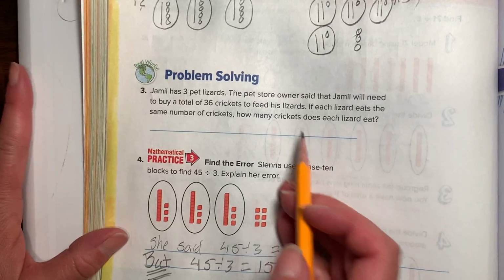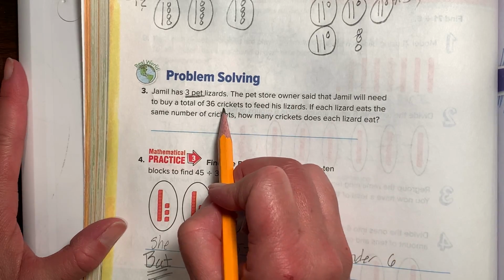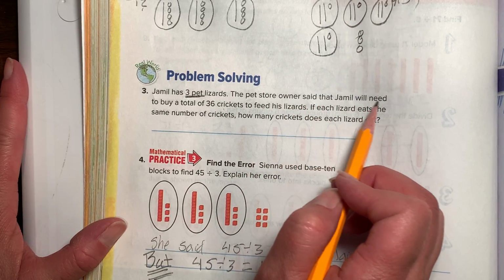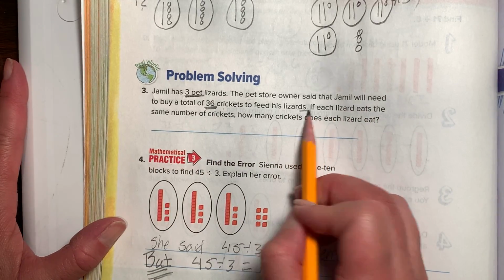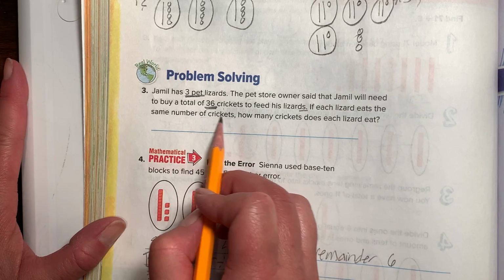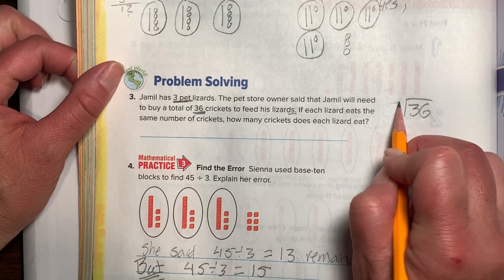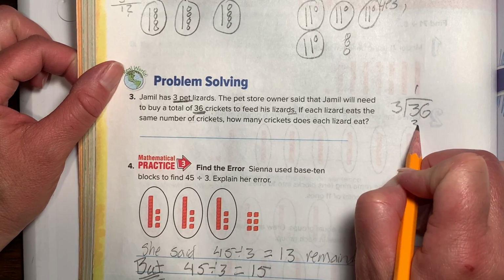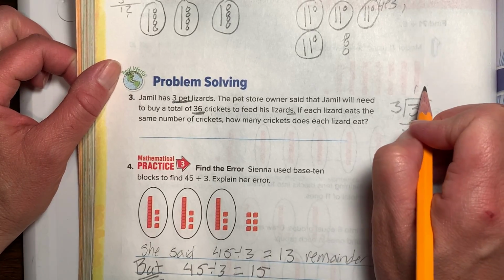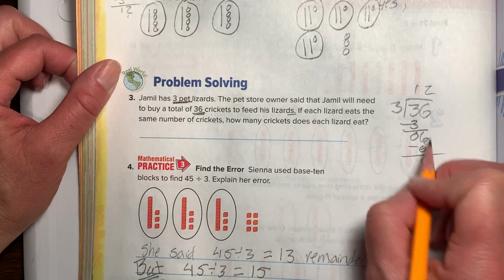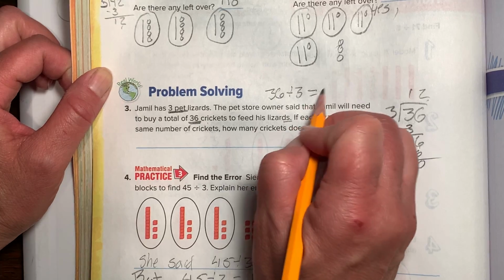Number 3, Jamil has 3 pet lizards. He must catch lots of flies. Oh, crickets. The pet store owner said that Jamil will need to buy a total of 36 crickets to feed his lizards. If each lizard eats the same number of crickets, how many crickets does each lizard eat? Okay, 36 divided by 3. I'm sure some of you can remember this from your multiplication tables. I can't write and talk at the same time. 12. So we have 36 divided by 3 equals 12.